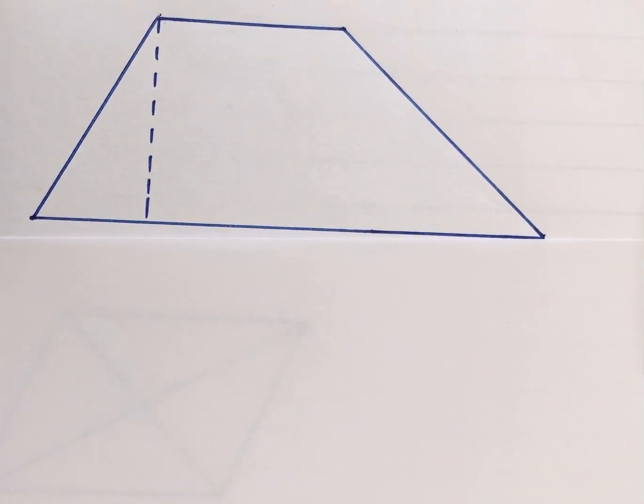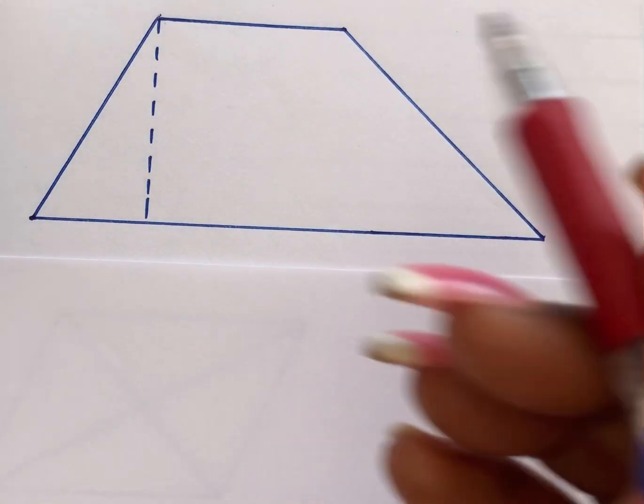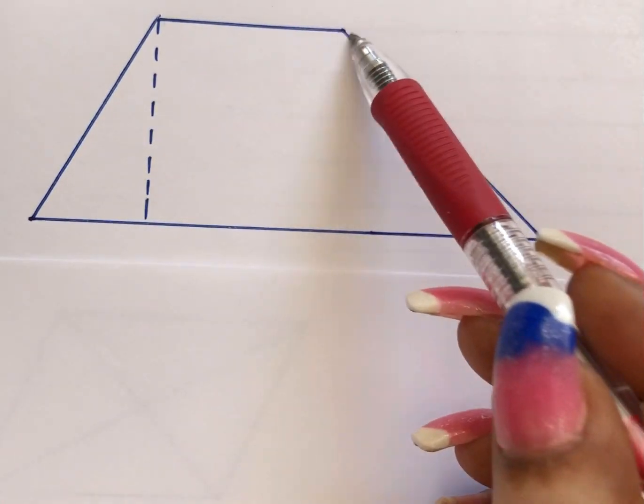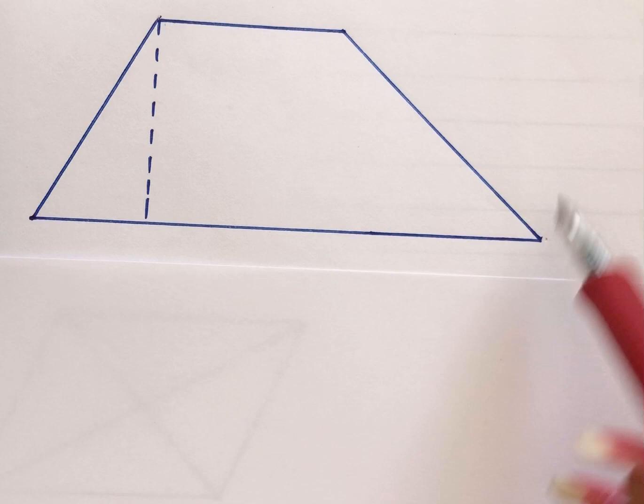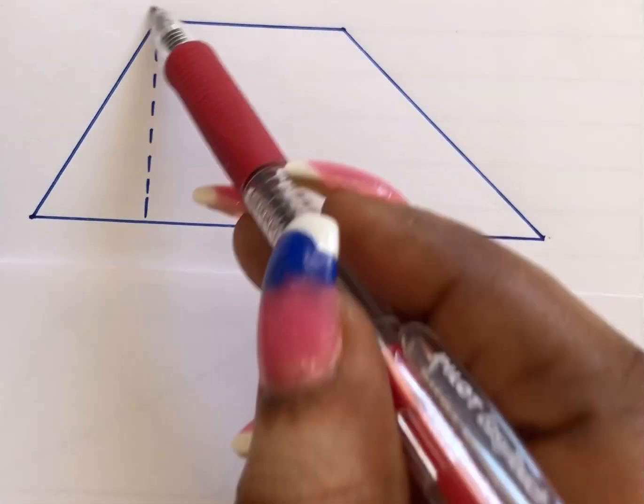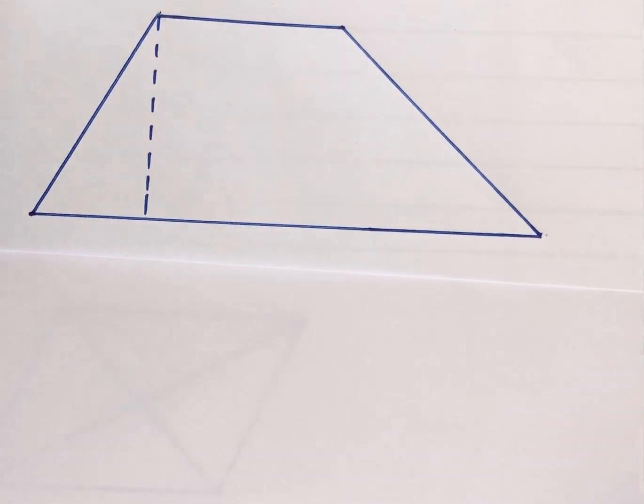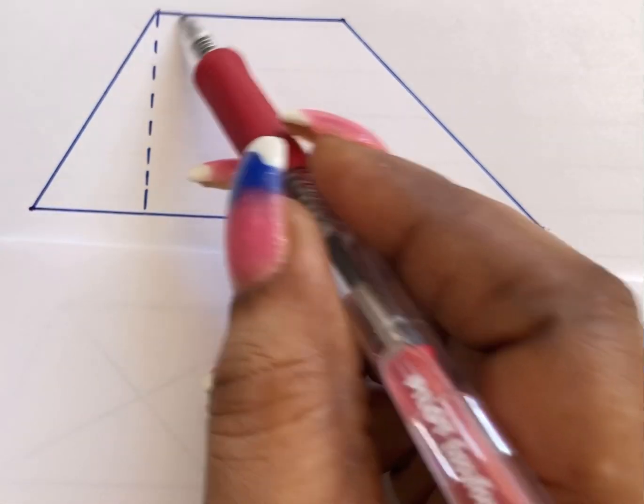A quadrilateral is a polygon which has a number of properties. These include: quadrilaterals have 4 vertices and 4 sides enclosing 4 angles. We have our vertices, our sides, and our angles.